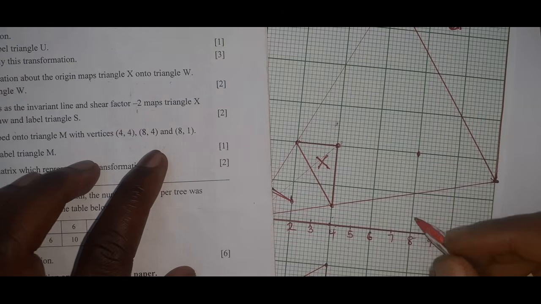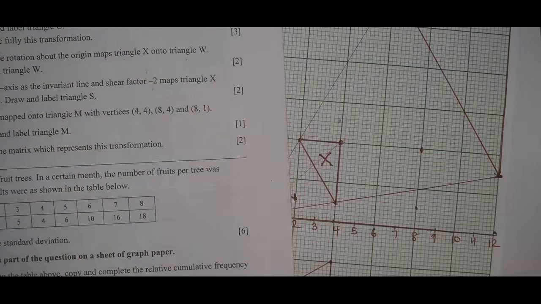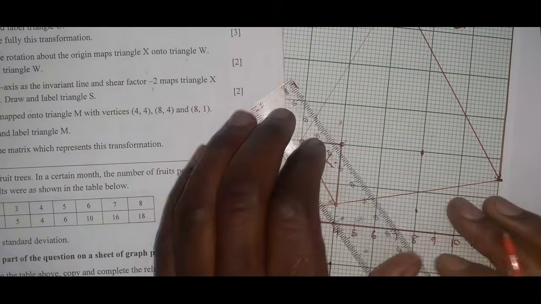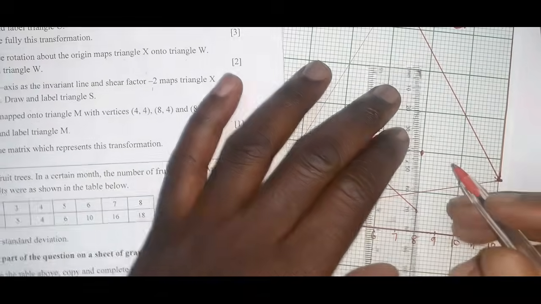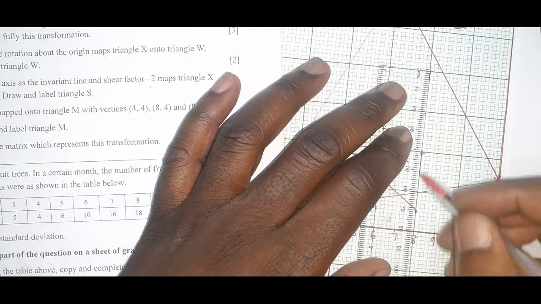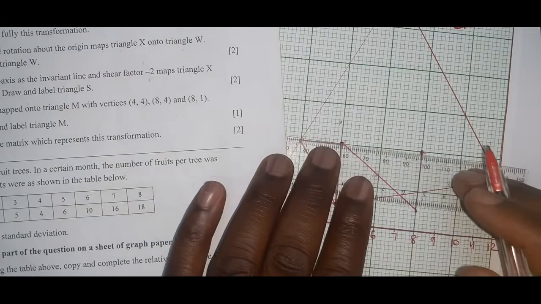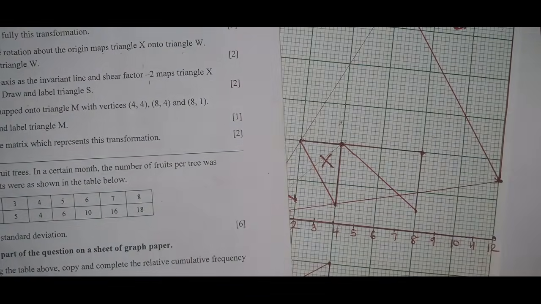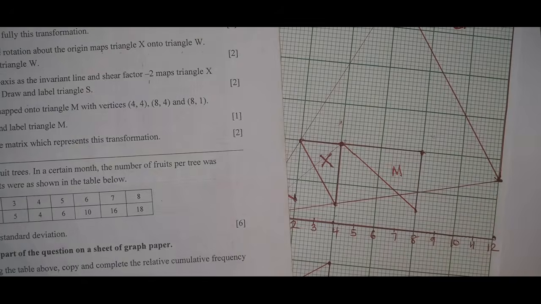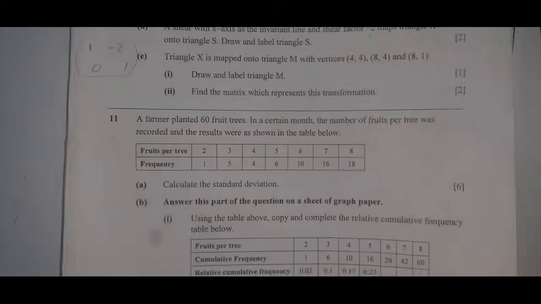Then 8,1 is this point. So you join. What are you going to have? It's going to give you this point as well as this one here. So this is our M.